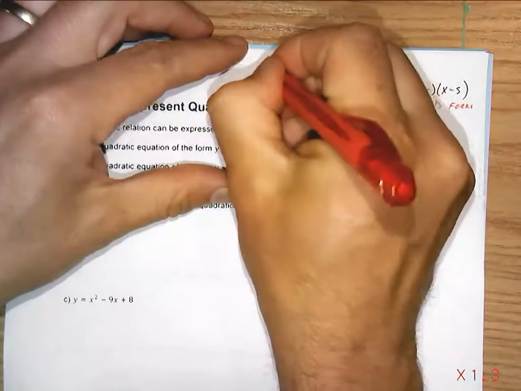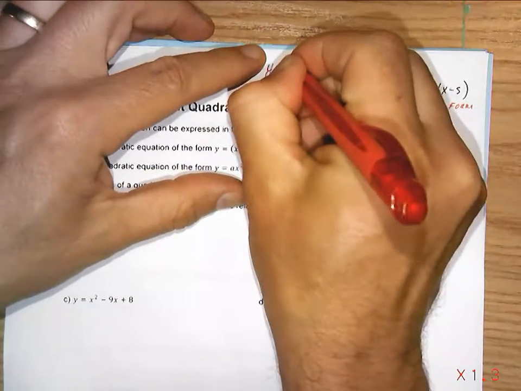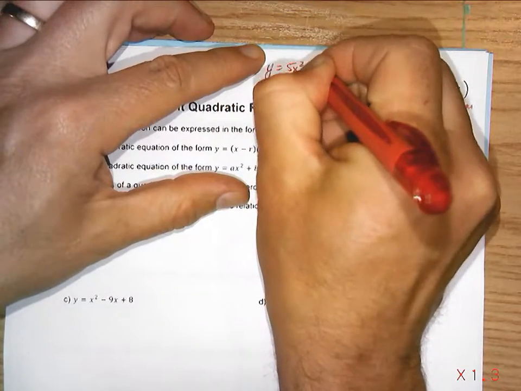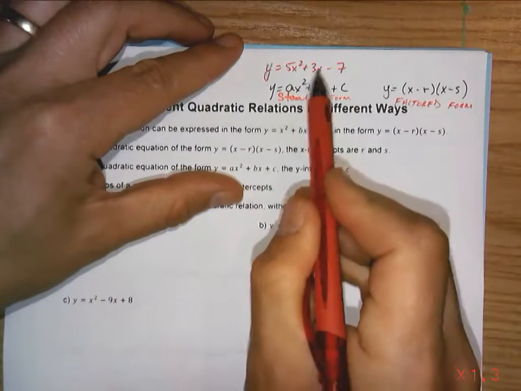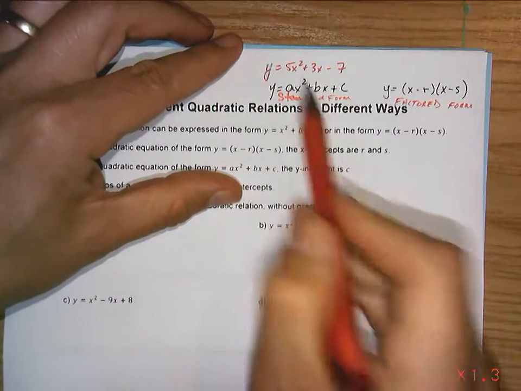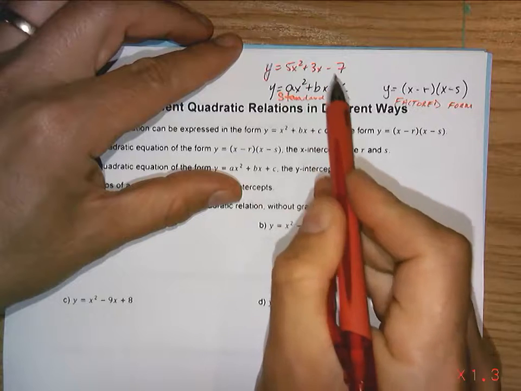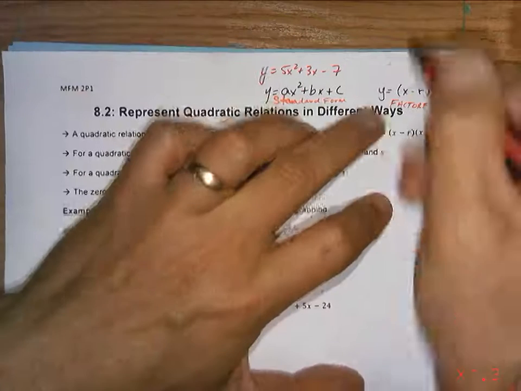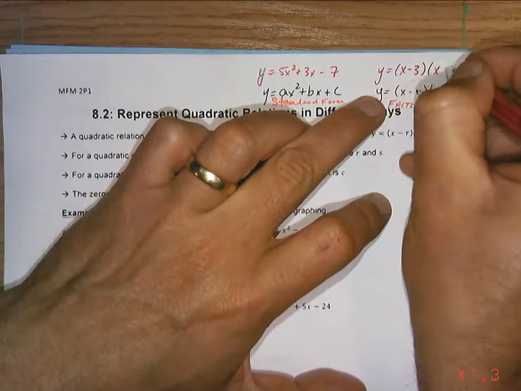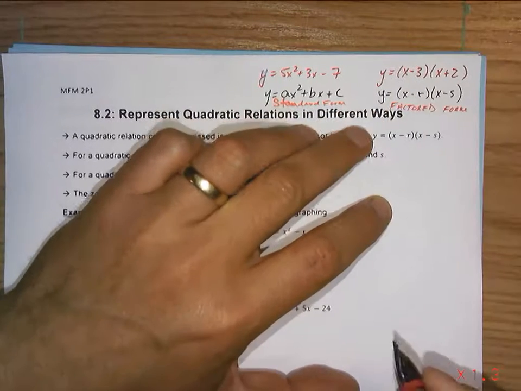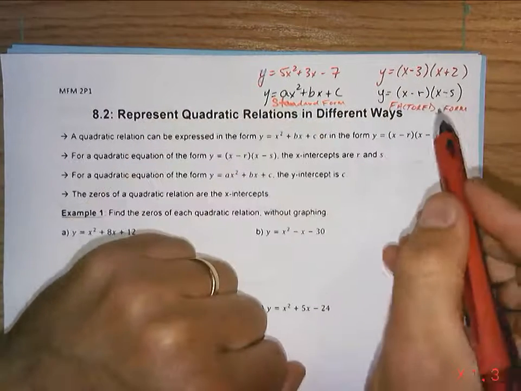So this might be y equals 5x squared plus 3x minus 7. So there's an example of a quadratic in standard form. The a is 5, the b is 3, and the c is negative 7. And here's an example of a quadratic in factored form.